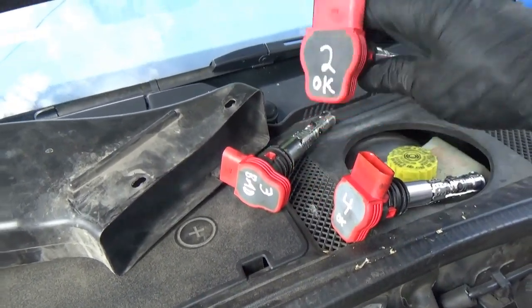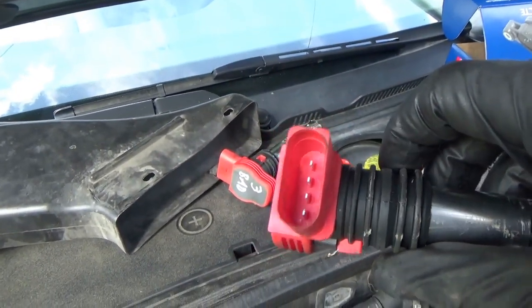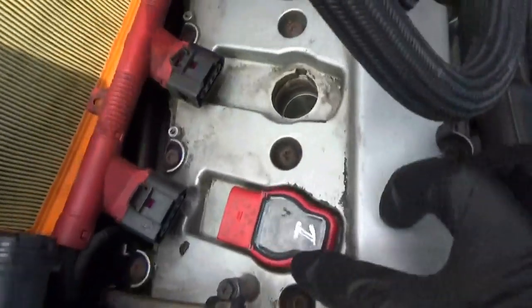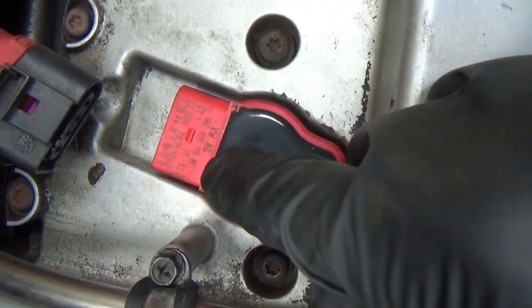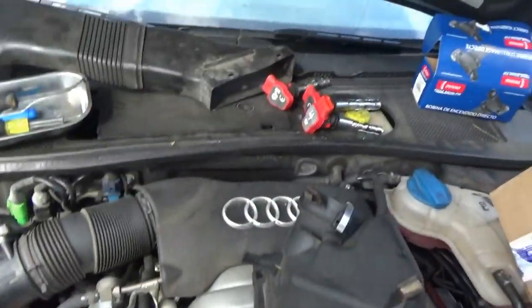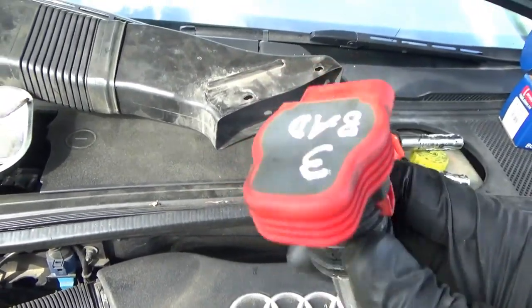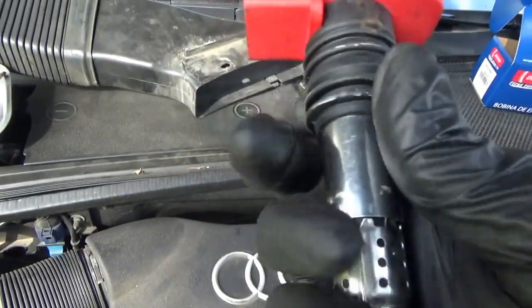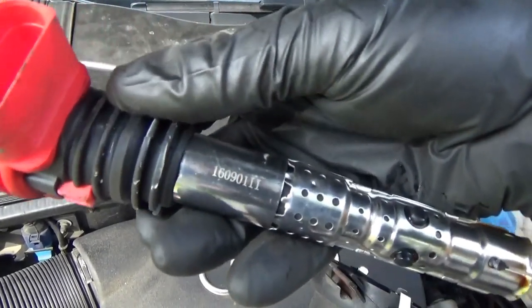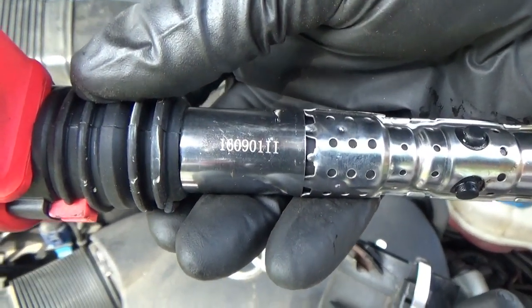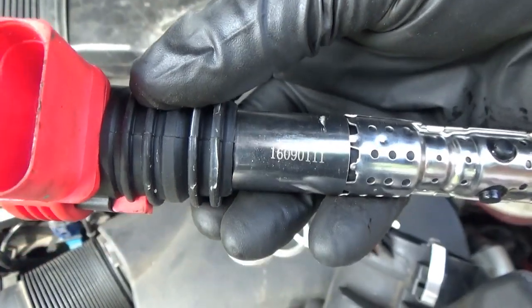It's hard to tell what's OEM, what's not OEM. Like this guy here actually says VWAG on it. So I don't know if that came straight from the dealer. All these guys, no idea. Like 160901II. So is that like a Dorman part number?